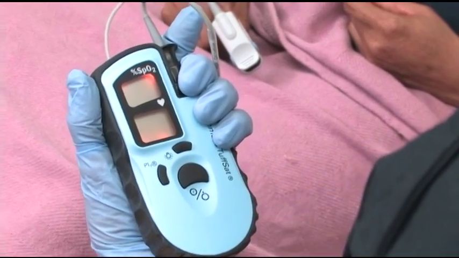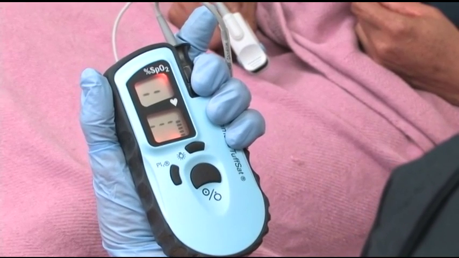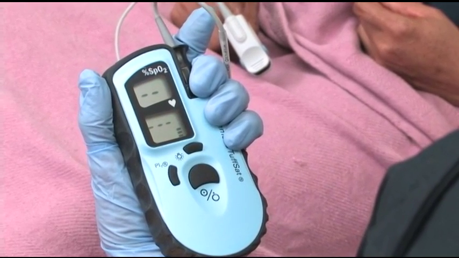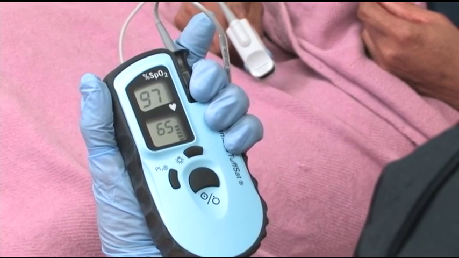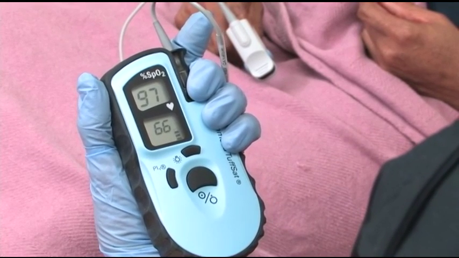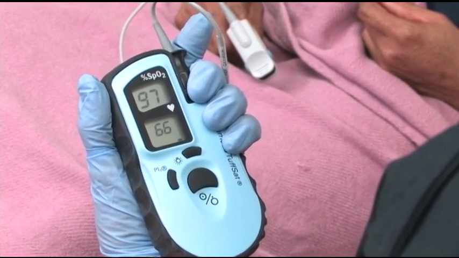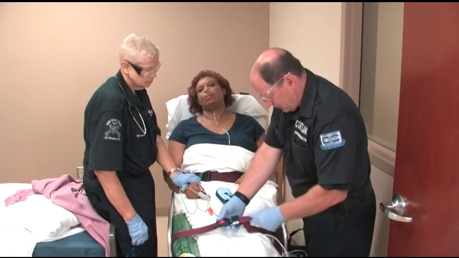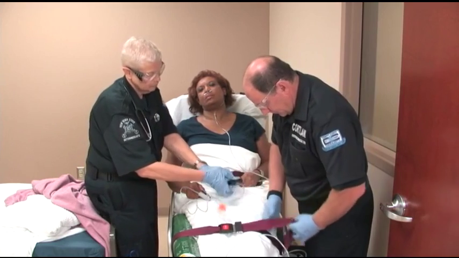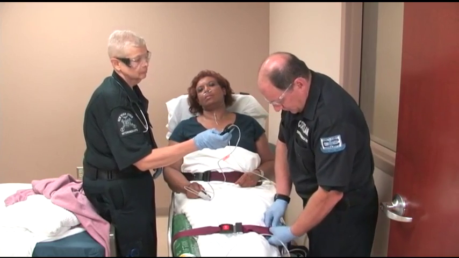Make sure the heart rate displayed on the monitor screen is the same as the patient's pulse rate, which you palpated already. Some pulse oximeters may display a pulsatile waveform, which should correspond with the patient's pulse rate. Once you get an accurate reading, check the oximeter reading periodically. A convenient time to do this is when you check your patient's vital signs.